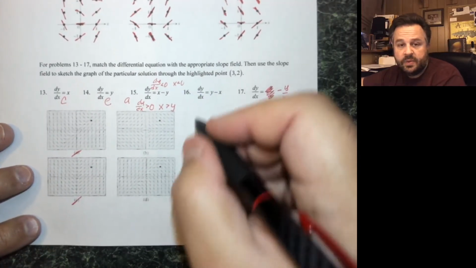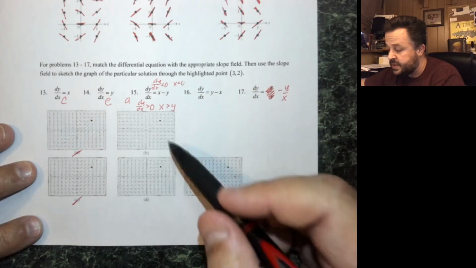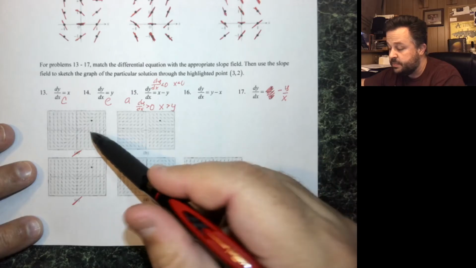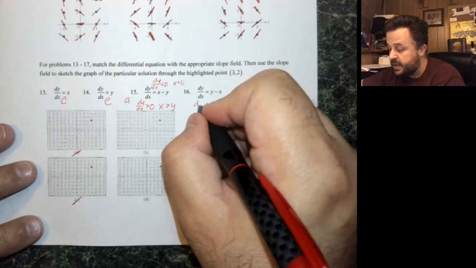For 16, we have y minus x. So it's a very similar setup. We might look at this and realize that D looks like A in a lot of ways, so I'm immediately thinking D might be the answer. But let's just try to analyze this a little bit.